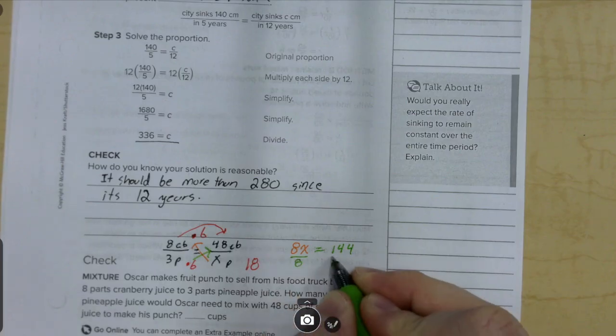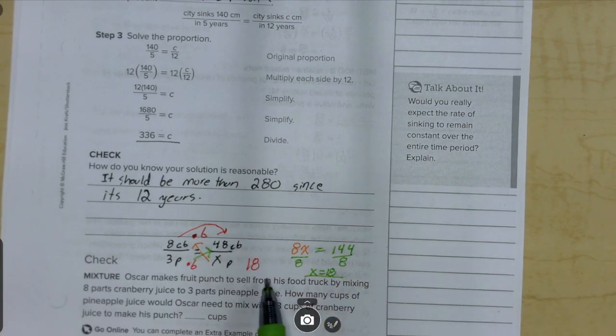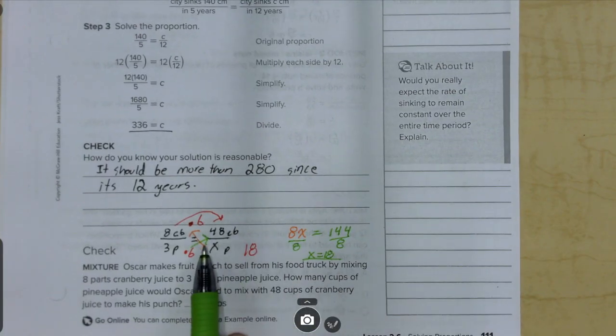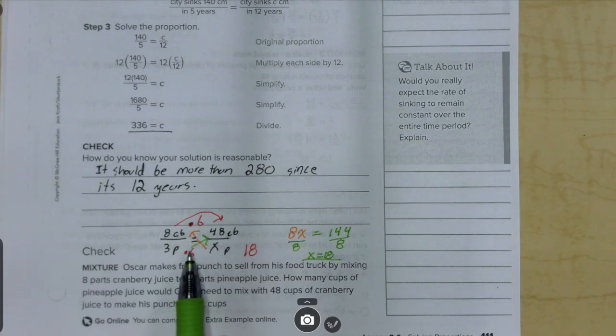Divide both sides by 8. x equals 18. Hey, it worked. So we can check and see a relationship here: 8 times 6 is 48, and the same relationship applies down here.